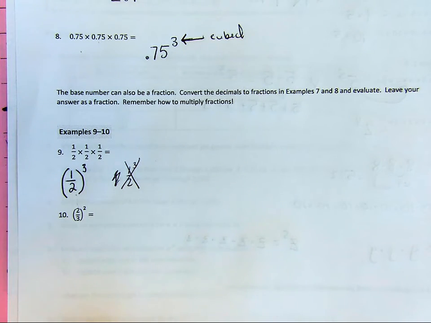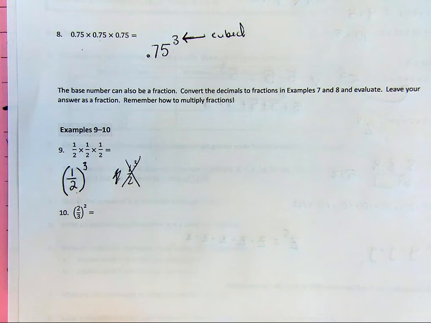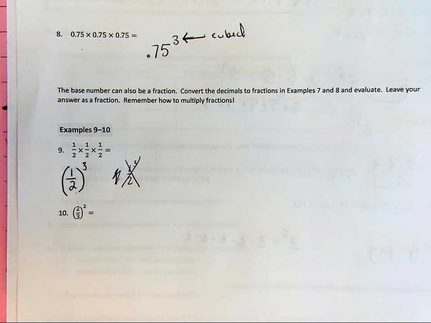Connor, you know how to multiply out the fractions? I know how to multiply fractions, but I wanted to ask, you know how there's squared and then cubed? Is there one for 4? Typically, they just say to the fourth power after 3.